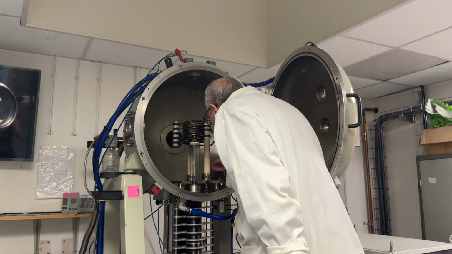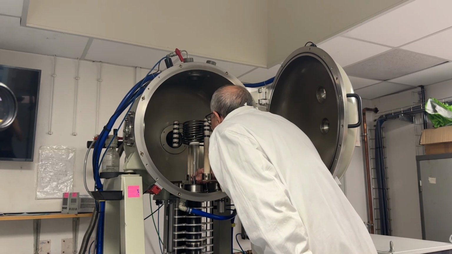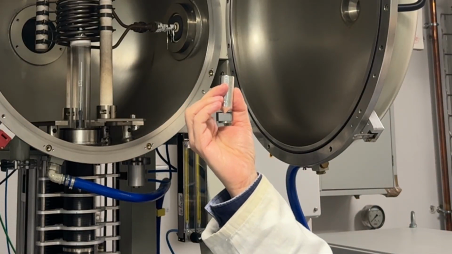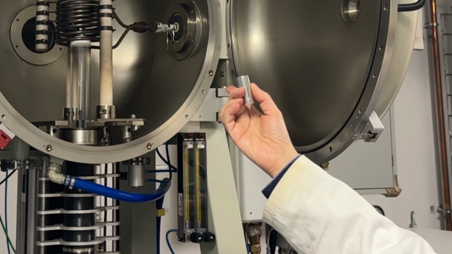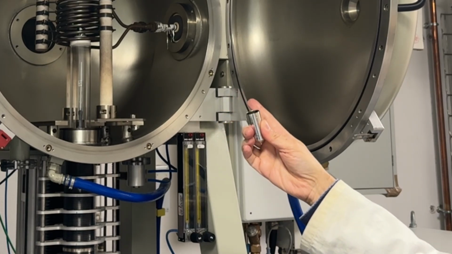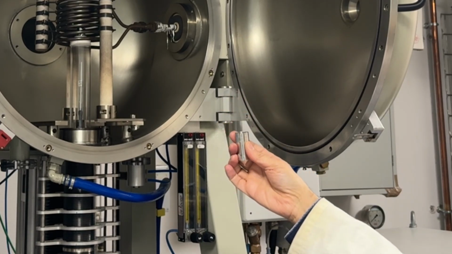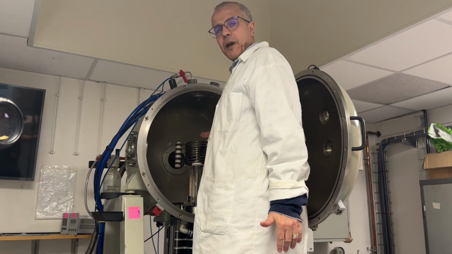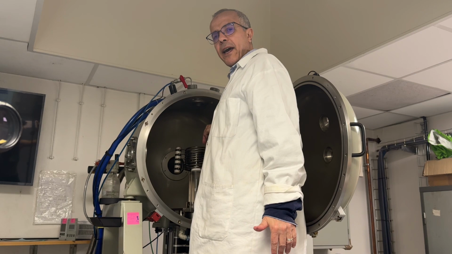Then I will take the crucible. That is the iridium crucible that I showed you. I will put it inside the machine, in the chamber, in the center of the RF and also on the after heater. Now my crucible and after heater are in the chamber. They are inside the RF.